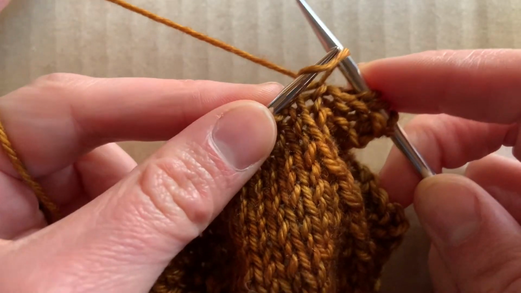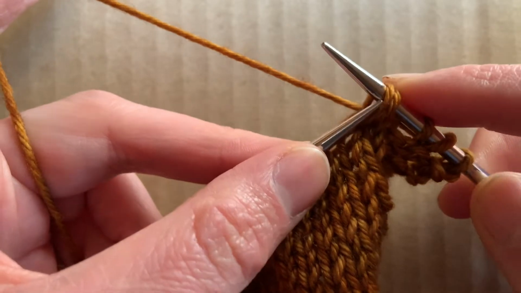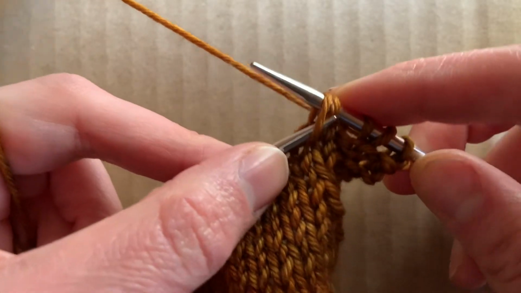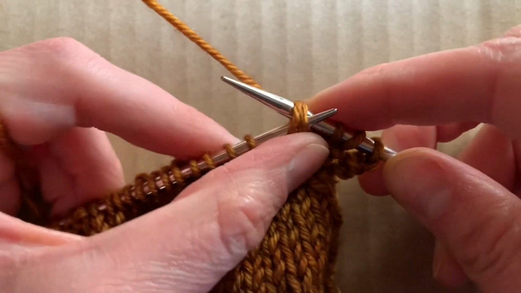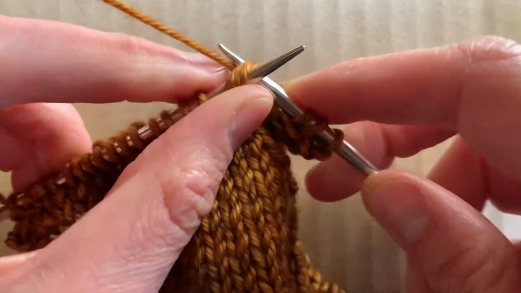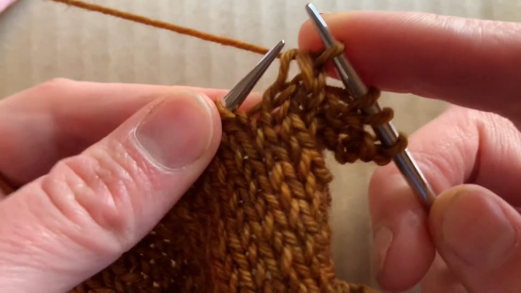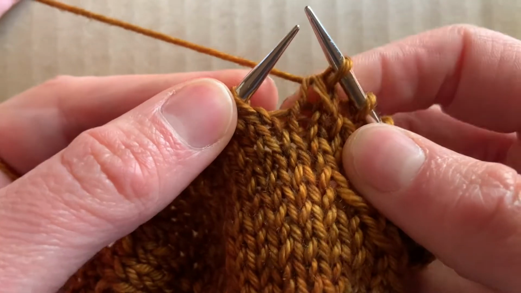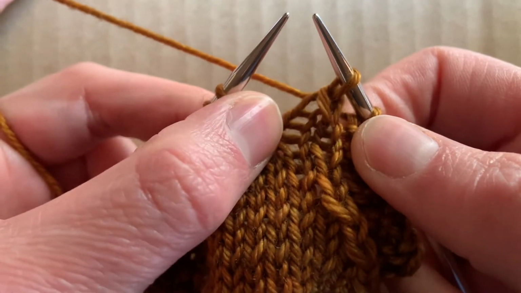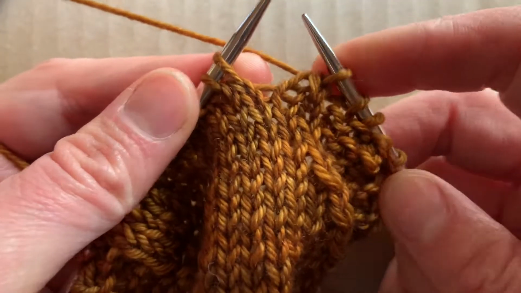So that's slip, slip, as if to knit, and then you put them back onto your needle, and then pick up the yarn and pull it off. So that's a slip, slip, knit, and that's a way to decrease without having twisted stitches.